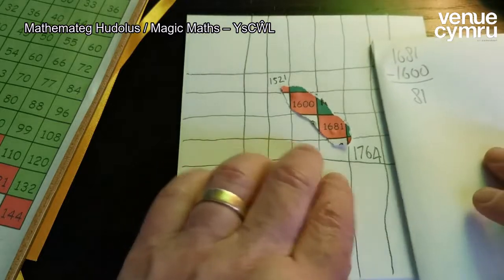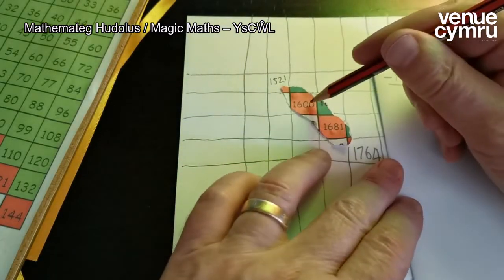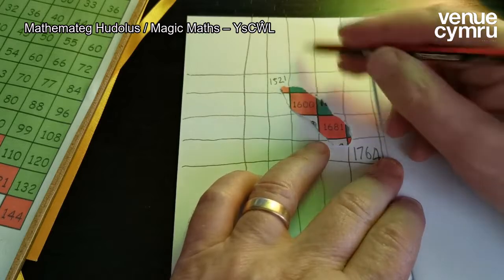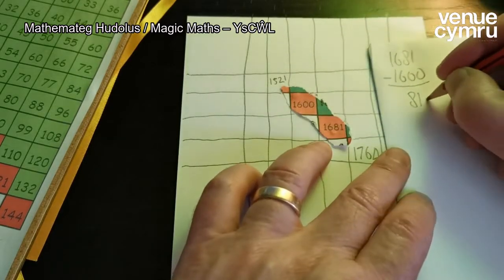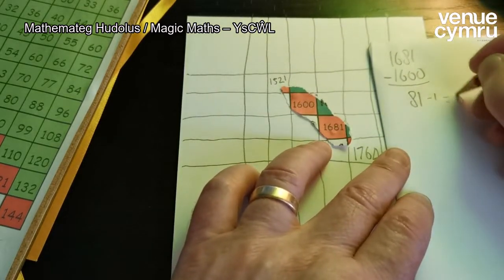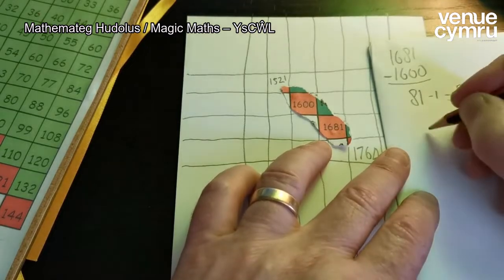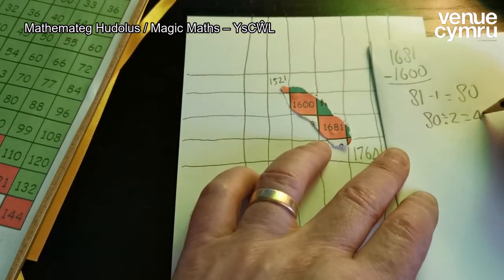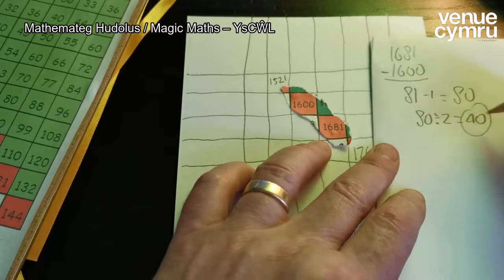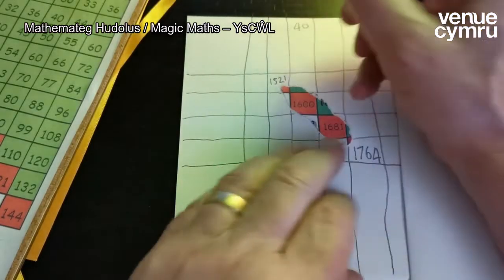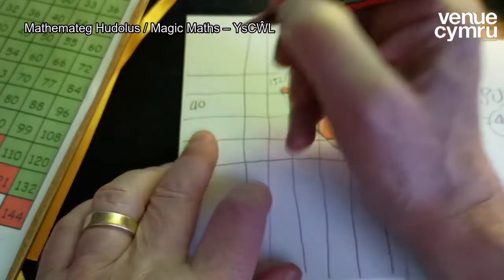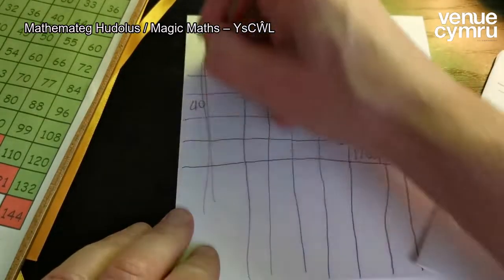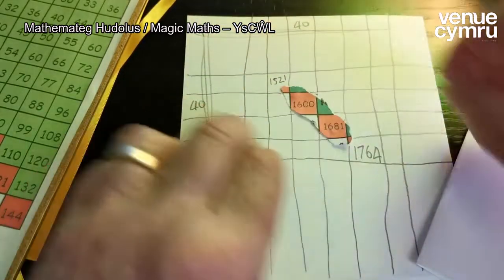There's a nice little trick here. The number to get from there to there was 81. If we want to find that one's square root, as we call it, we take away 1, and that makes 80. And then we divide 80 by 2, and that makes 40. There you go. And that number is 40 at the top there, and 40 goes down there. In fact, let me just do some thick lines. Right, crossed it out to show that's at the very top.